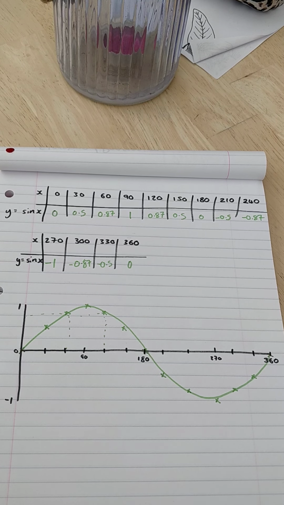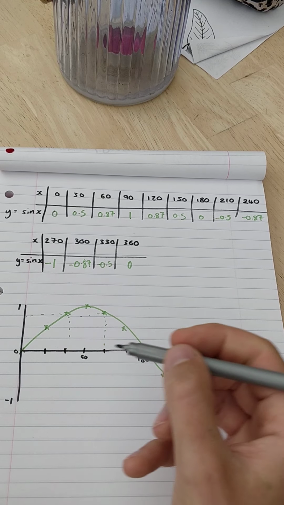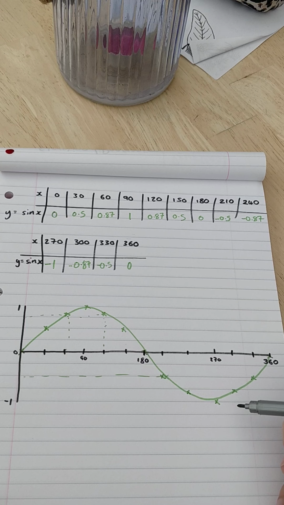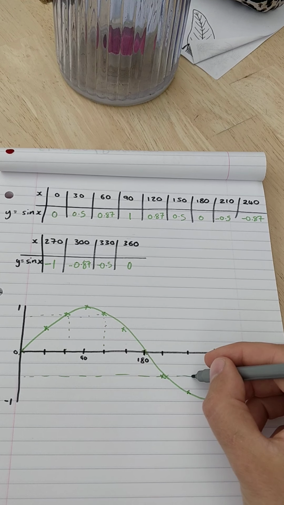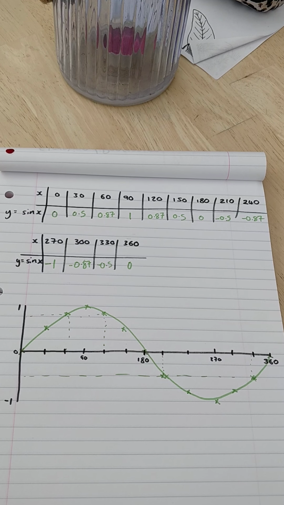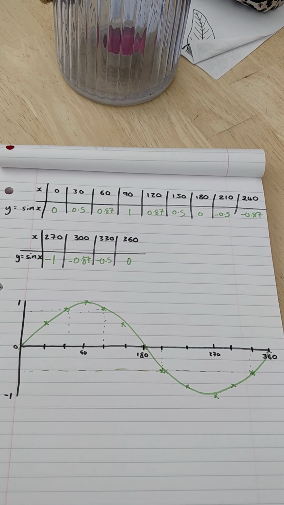But if you were to pick any value between 0 and 1, or say we had negative 0.5 for example, there'd be one value there at 210, and there'll be another one here at 330. So that is how you would solve a trigonometric graph. That's how you draw one. That's how you get the shape out of it. I can go into more detail later on, but this is all you need to know for now, that this is what it will look like.